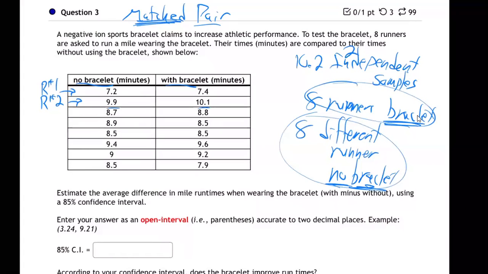So I'm just showing you the difference in how you can set up statistical studies. You could do it like what we did in 10.2, with two independent samples. You can just give 8 runners the bracelet, 8 totally different runners run with no bracelet, and just take the average time for these people and the average time for those people. And if the people with the bracelet did better, maybe the bracelet's working. Well, yeah, there's a lot of problems with that, isn't there? These could have just been better runners, et cetera, et cetera. It's better to do it with the same people, right? This is the same runner without the bracelet and with the bracelet, without the bracelet and with the bracelet, the same runners.